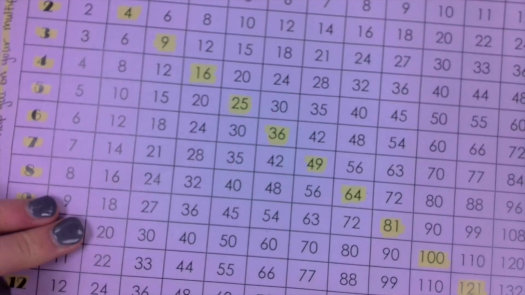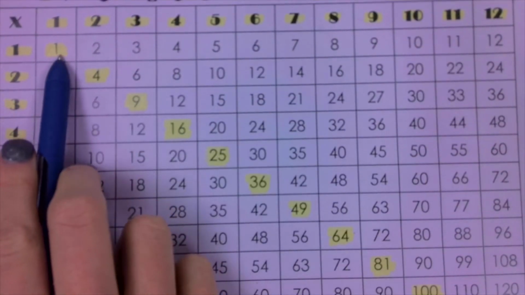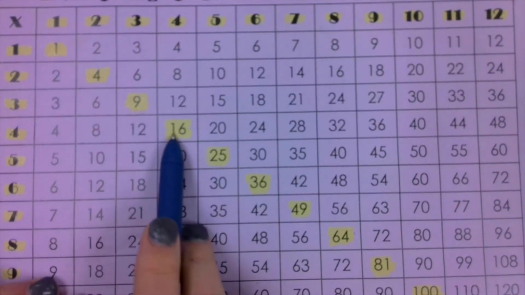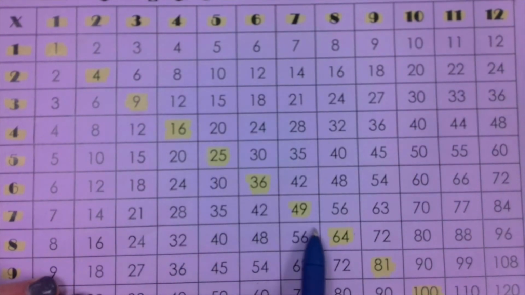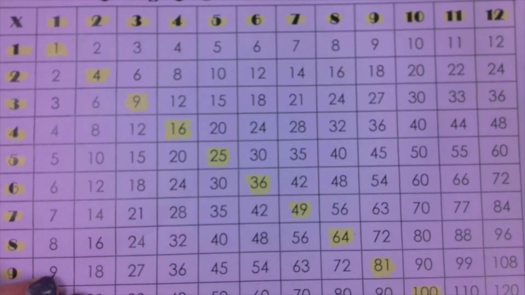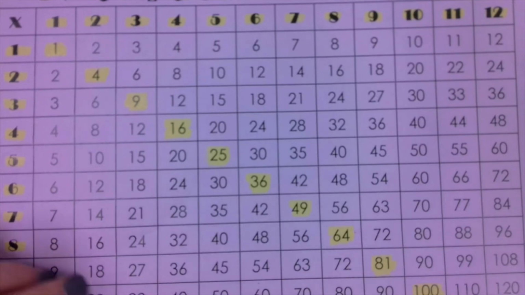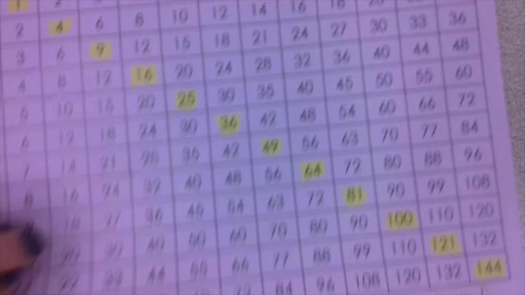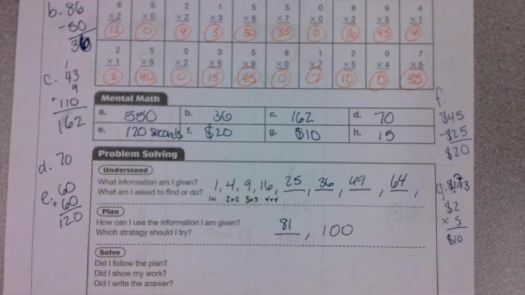See how those are highlighted? That will help you as well. So our perfect squares go 1, 4, 9, 16, 25, 36, 49, 64, 81, 100, 121, 144. Excellent. Go ahead and flip it over.